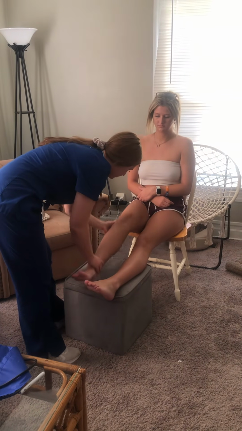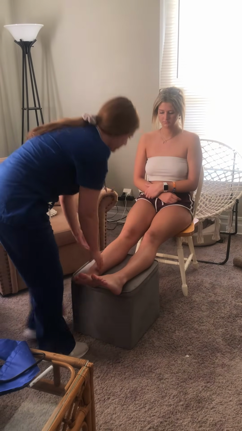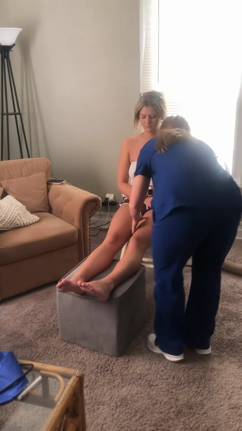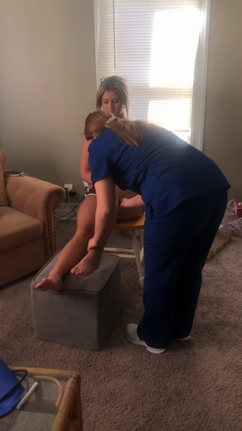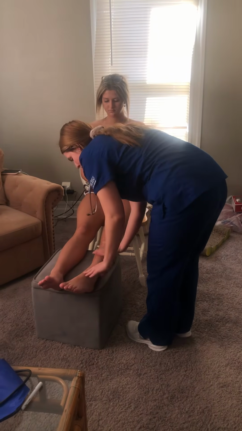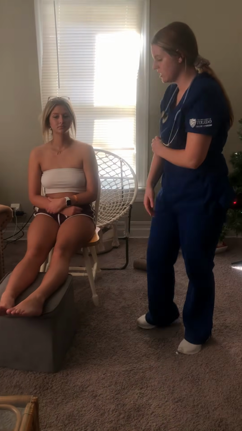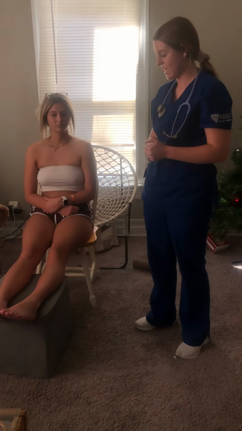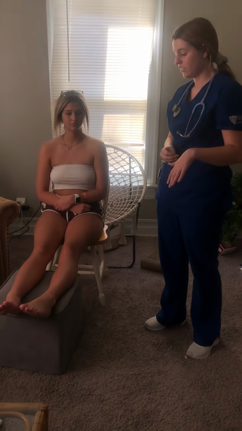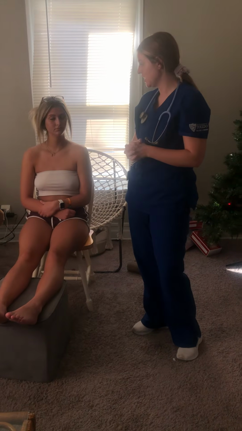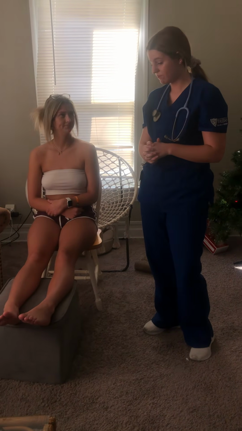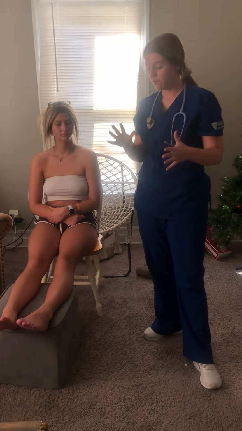Bend your leg for me. Bend your leg. All right, and then I can feel that there is no pitting or edema, there is no joint pain, and the temperature is normal. The next thing I am going to ask her, do you have any numbness or tingling within your feet or legs today? No. Okay, so the next thing I'm going to do is check the flexion of her feet.